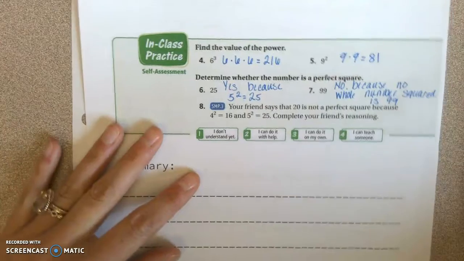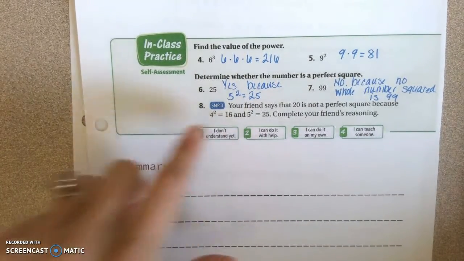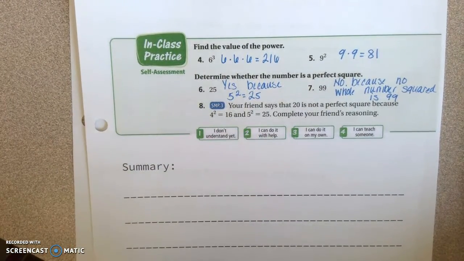We actually did this one together in our examples. 4 squared is 16, 5 squared is 25. The answer would be, we would agree with this person. We would say that's correct, or no, it's not a perfect square because no whole number squared is 20. We kind of skipped that in between here. Again, go ahead and give yourself a rating between the 1 and 4 where you fall here.